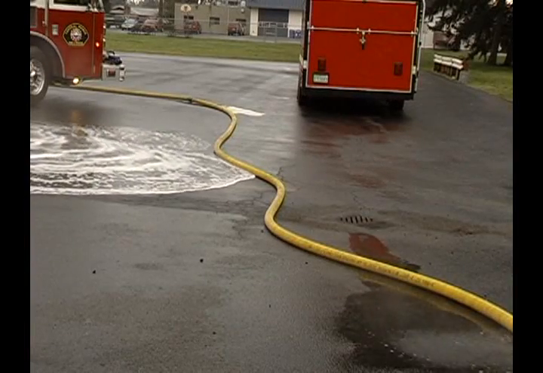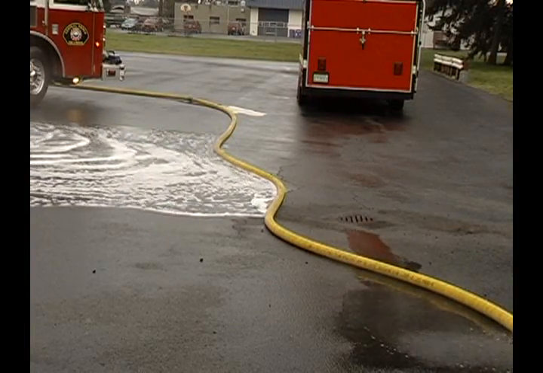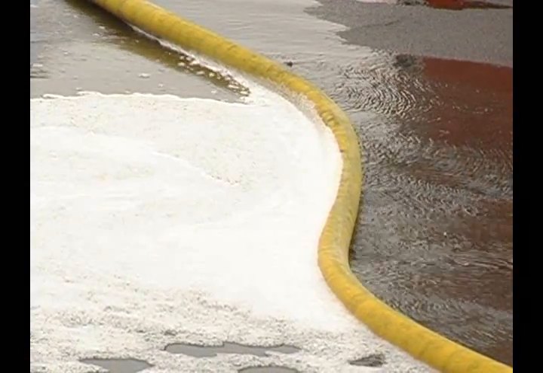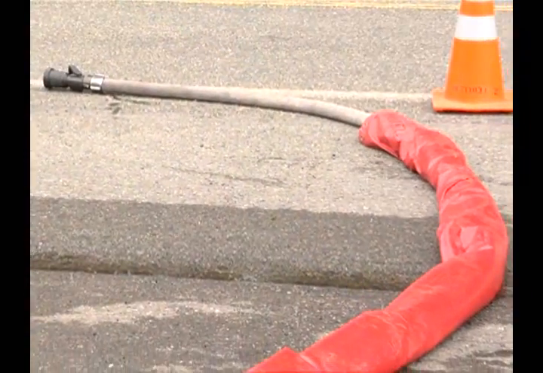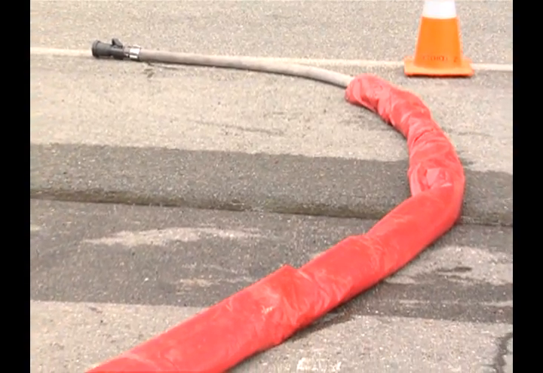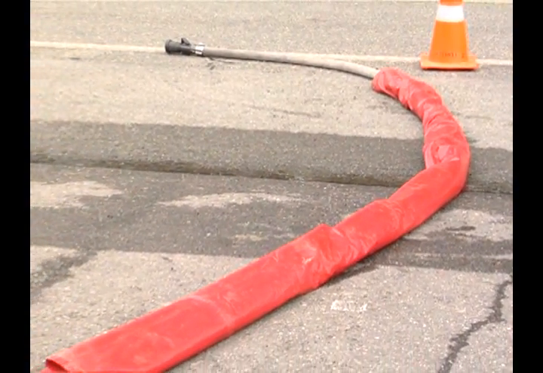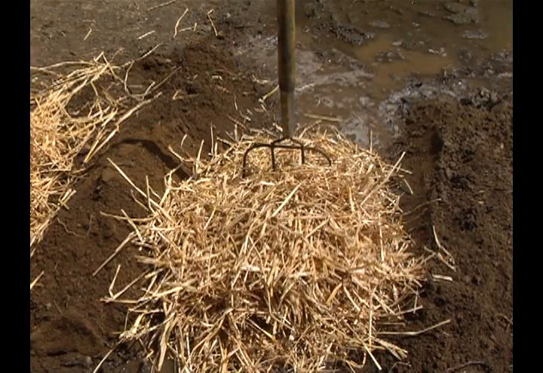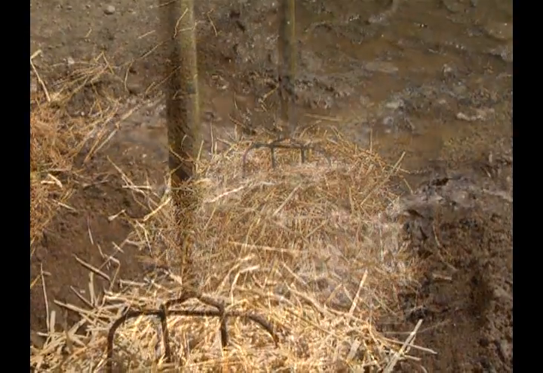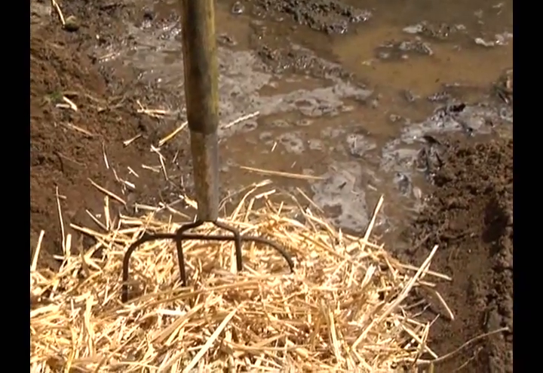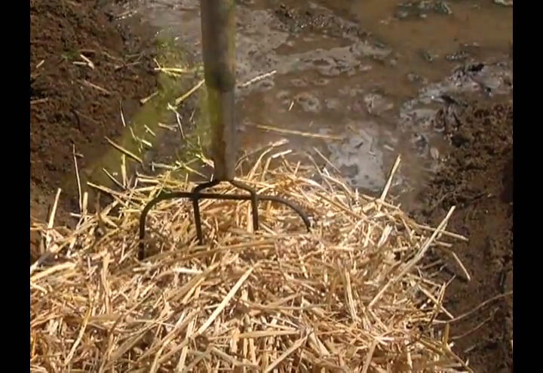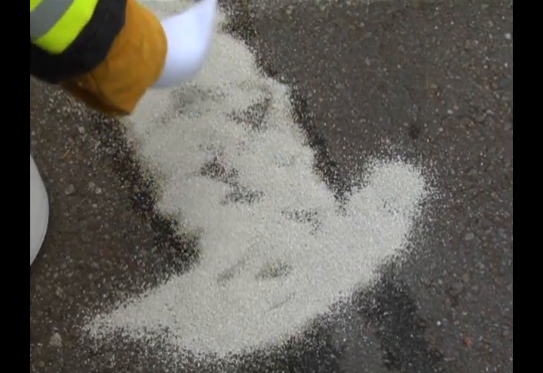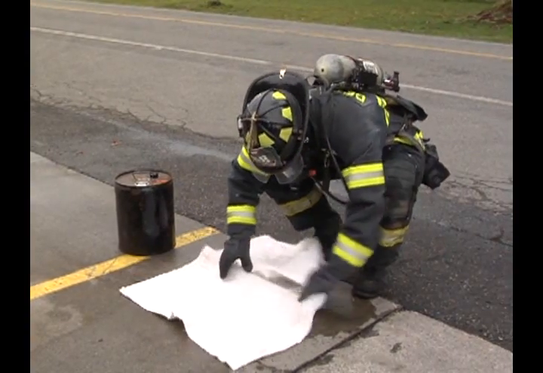Firefighting hose, inflated with water or air, then capped, can be used to quickly create dikes or booms. Wrap the hose in plastic if you are able to prevent it from becoming contaminated. In rural areas, straw or hay anchored with a few well-placed pitchforks can slow down product flow. Other materials that can be quickly used include both absorbent and adsorbent materials.